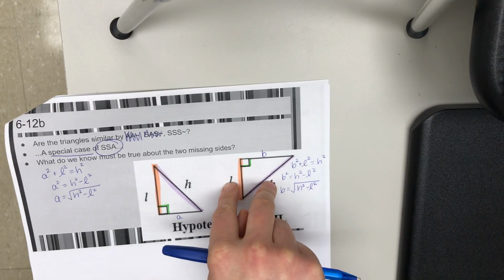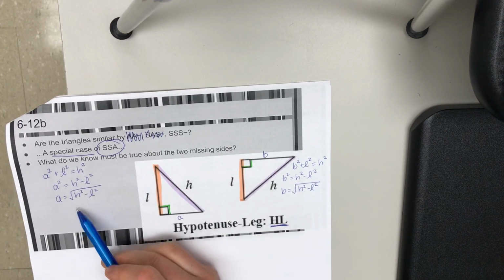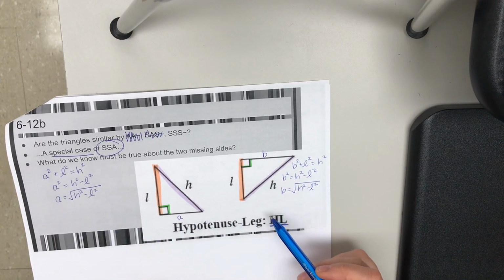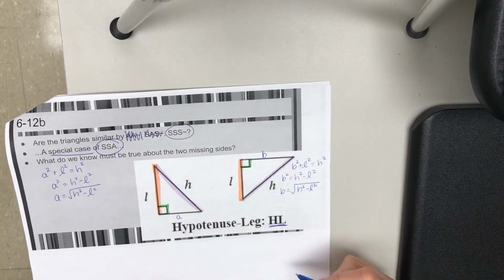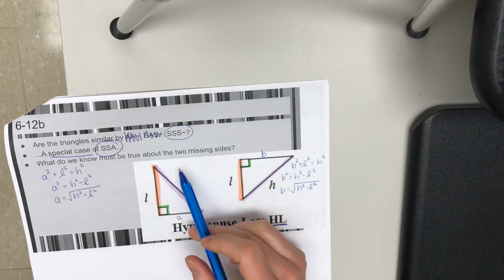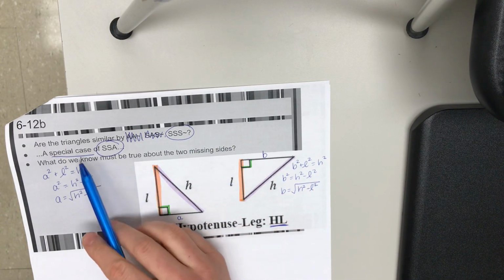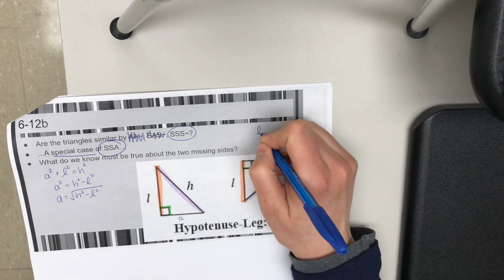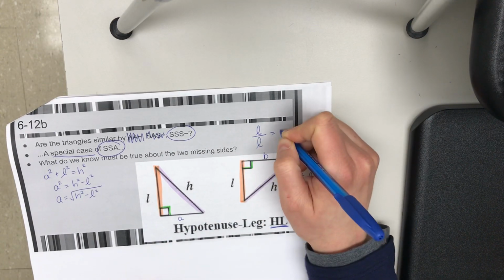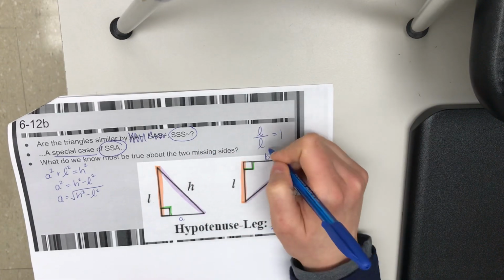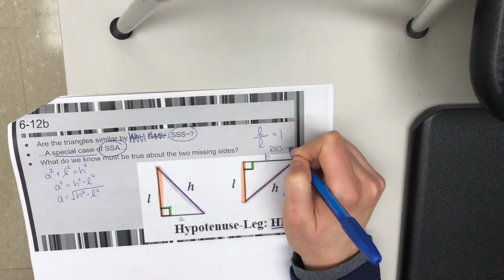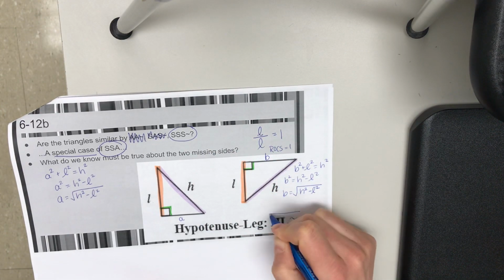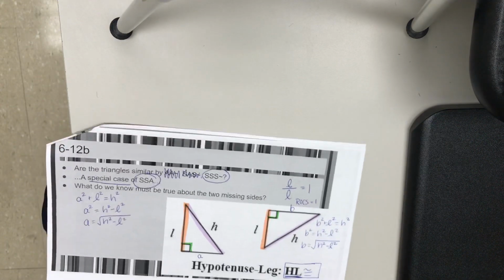And if these two sides are equal to those two sides, these have to be the same. Okay, so really, through side similarity, we know the two triangles are similar. And because it's a special case, and L, the ratio L over L equals 1, we know that rhox is equal to 1, and therefore hypotenuse leg congruence is a shortcut.